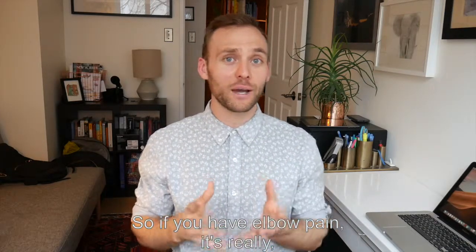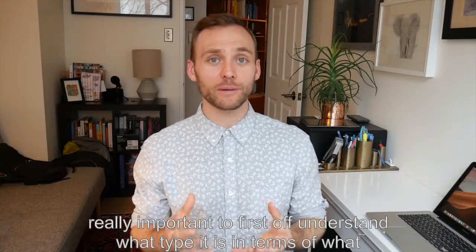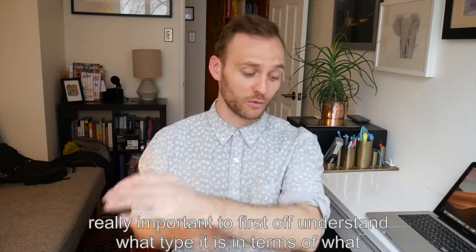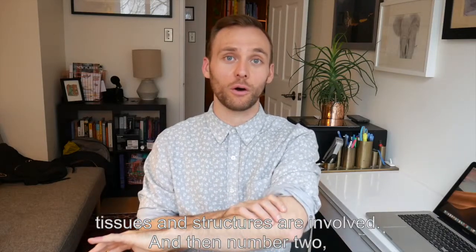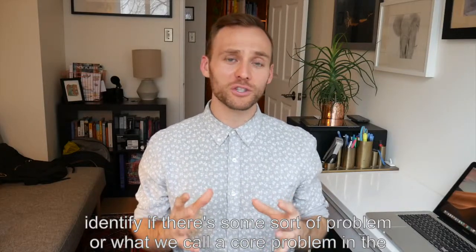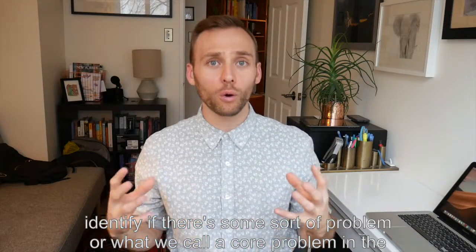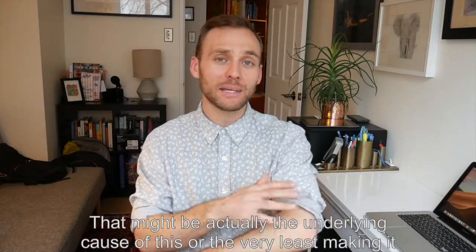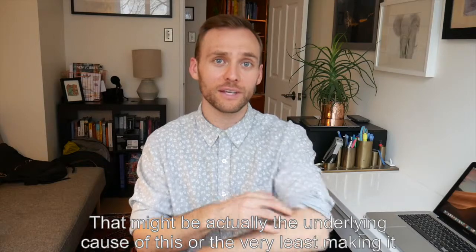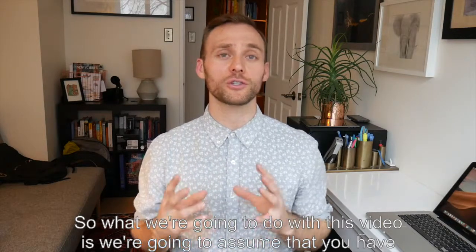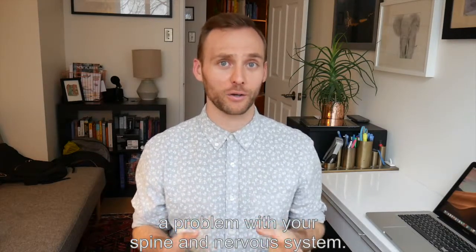So, if you have elbow pain, it's really important to, first off, understand what type it is in terms of what tissues and structures are involved. And then, number two, identify if there's some sort of problem, or what we call a core problem, in the spine and the nervous system elsewhere that might be the underlying cause of this, or at the very least, making it worse. So what we're going to do with this video is assume that you have a problem with your spine and nervous system.